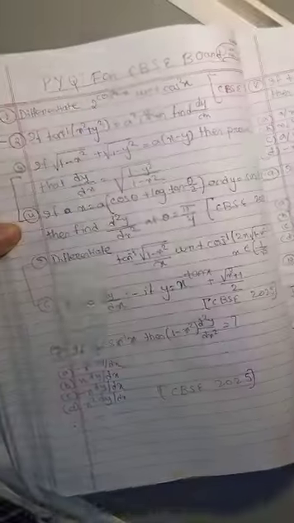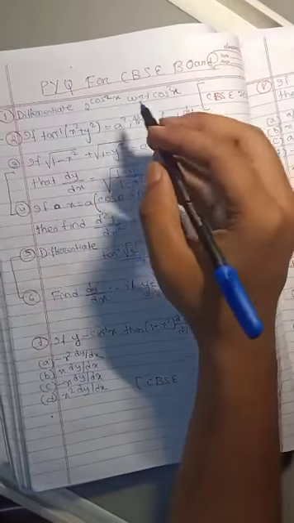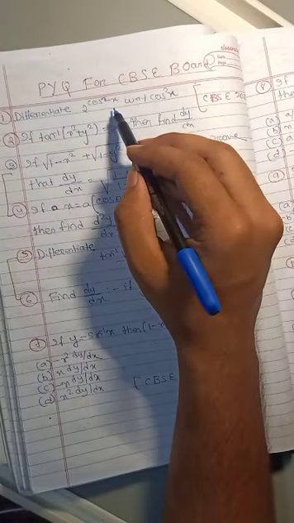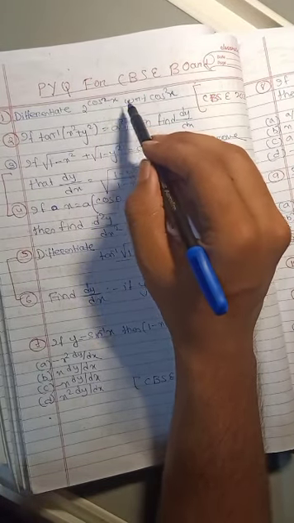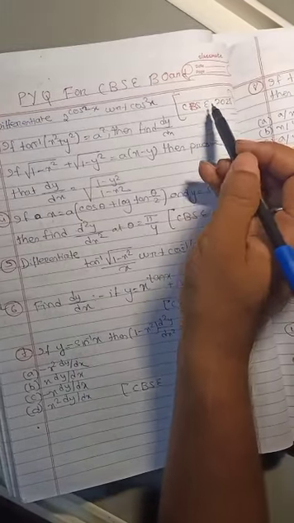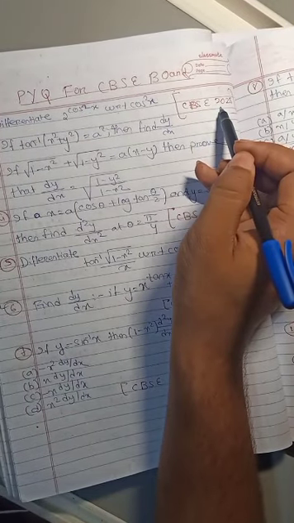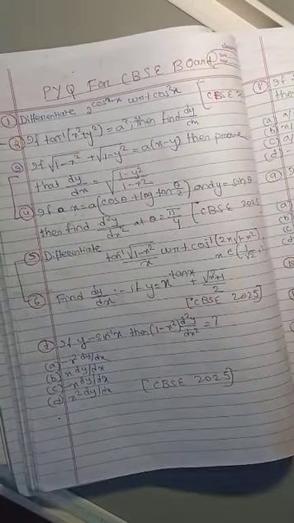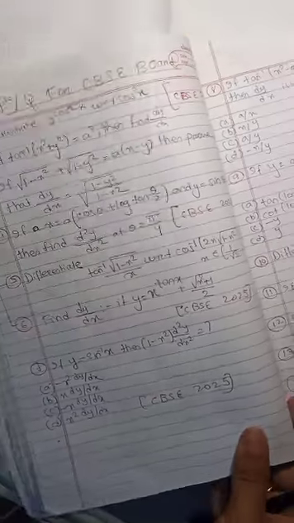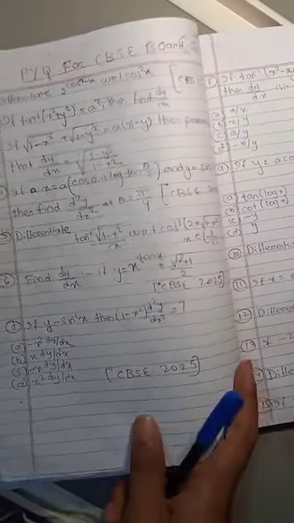The first question of CBSE previous year questions is: differentiate 2 to the power cos square x with respect to cos square x. CBSE 2025. Let's see how you can do it.